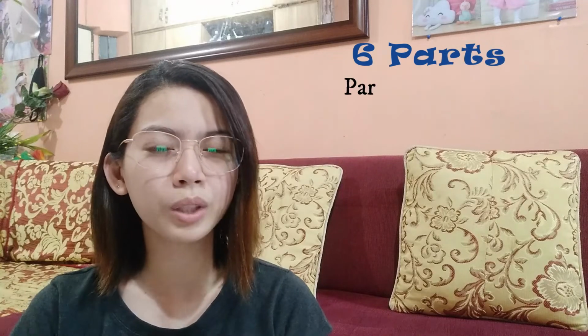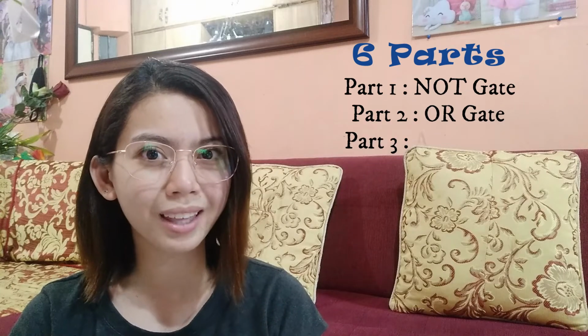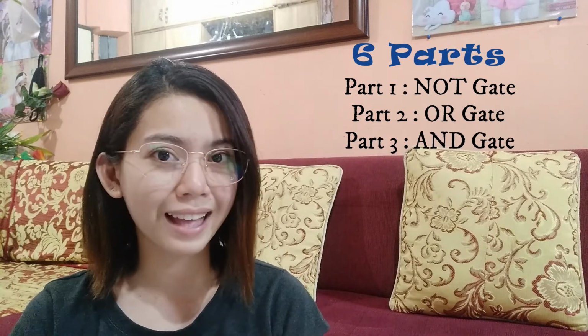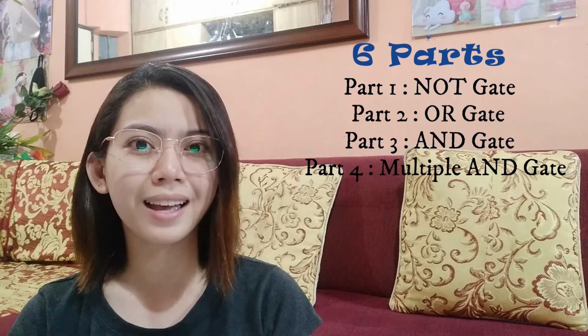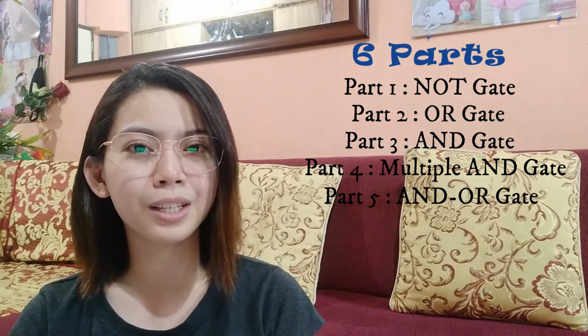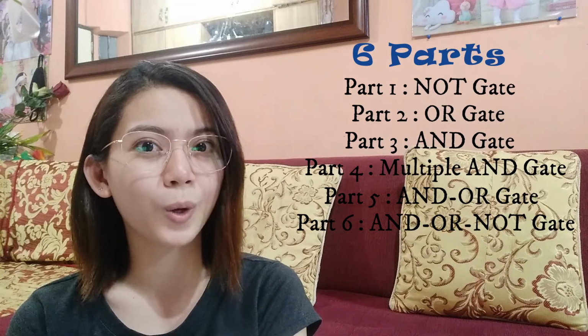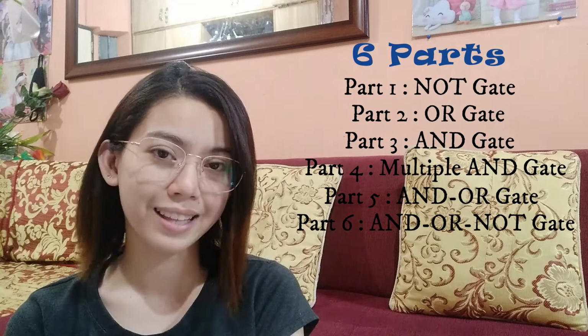So guys, I'm back. In this experiment, we'll be covering 6 parts. Part 1 is the NOT gate or the inverter. Part 2 is the OR gate. Part 3 is the AND gate. Part 4 is the multiple AND gate. Part 5 is the combination of AND OR. Part 6 is the combination of AND OR NOT gate.